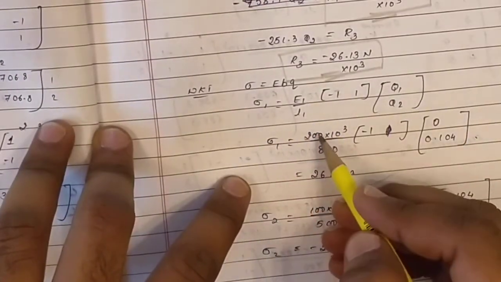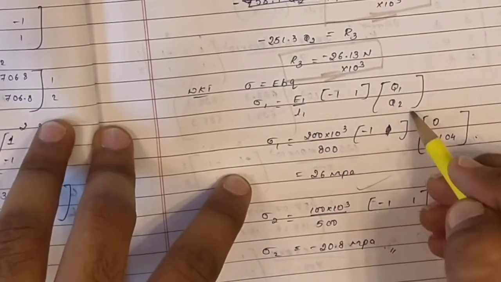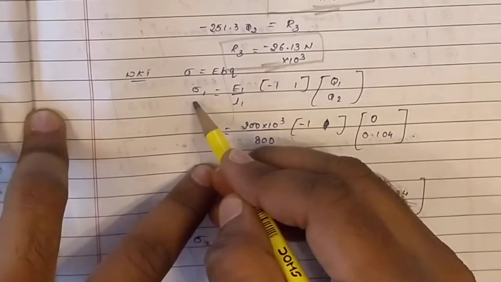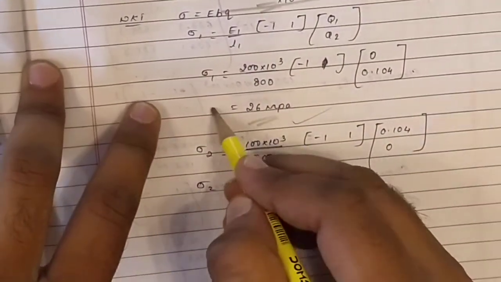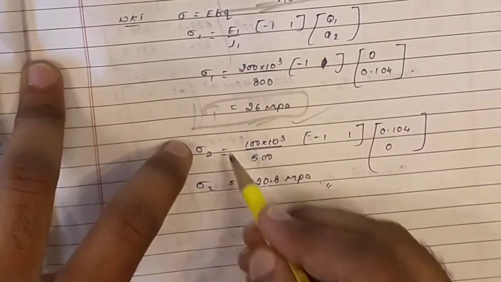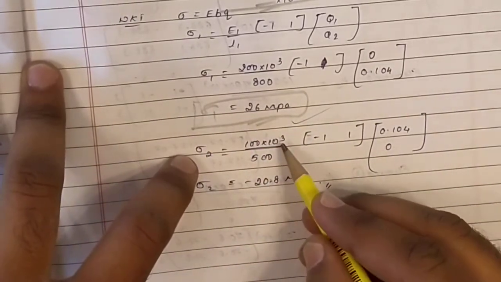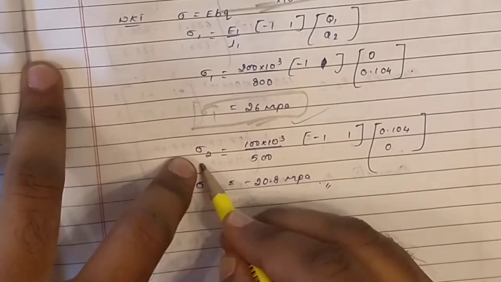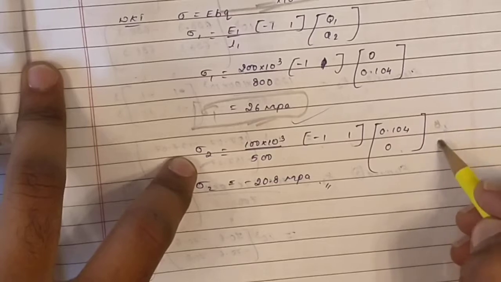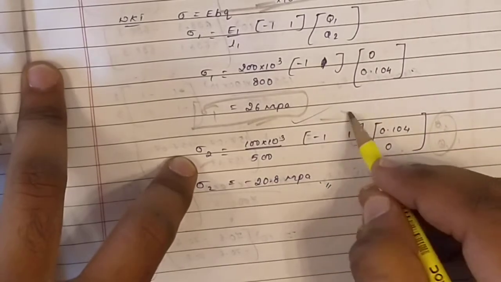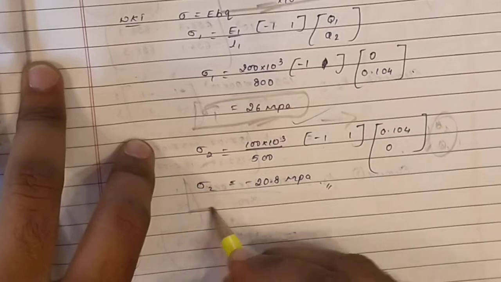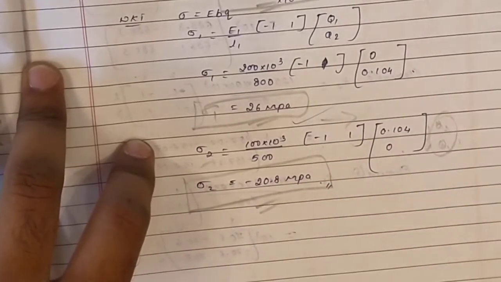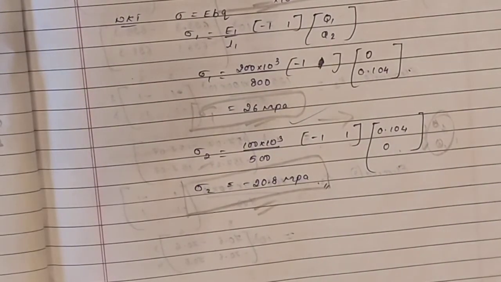Sigma 1 is equal to E1 by L1 into [-1 1] times Q1, Q2. Substitute the values of Q1 and Q2 for the first element. You will get sigma 1 as 26 MPa. Similarly, sigma 2 is E2 by L2 into [-1 1] times Q2, Q3, because this is for the second element. Multiply this and simplify, you will get sigma 2 equal to minus 20.8 MPa.